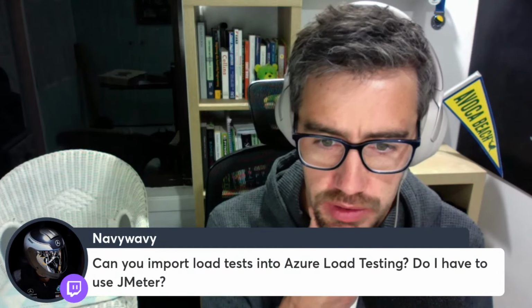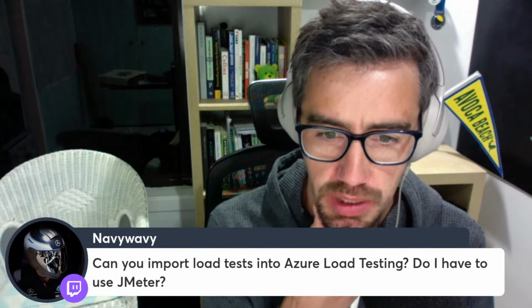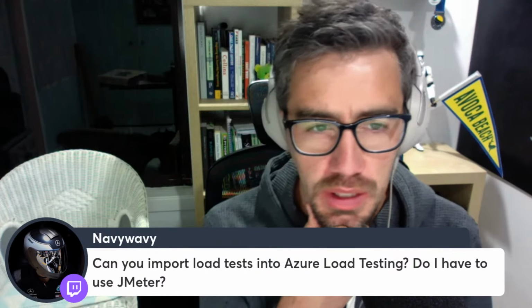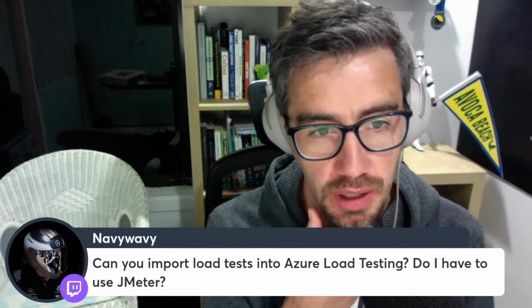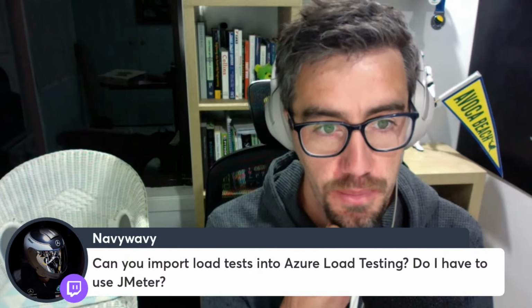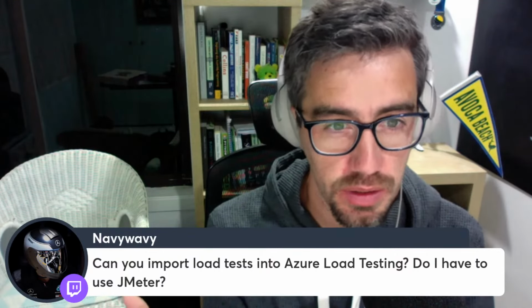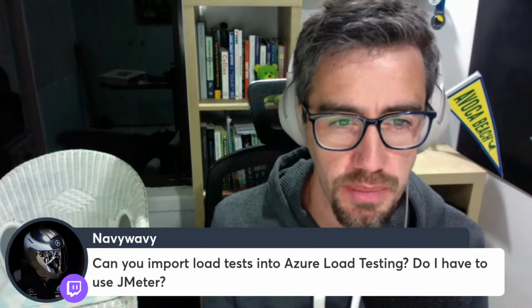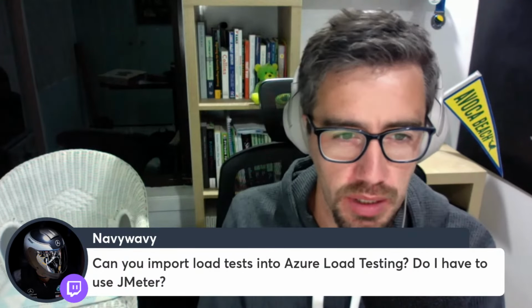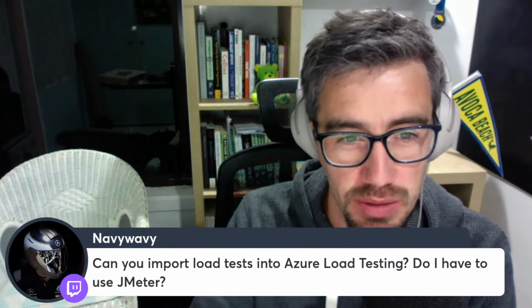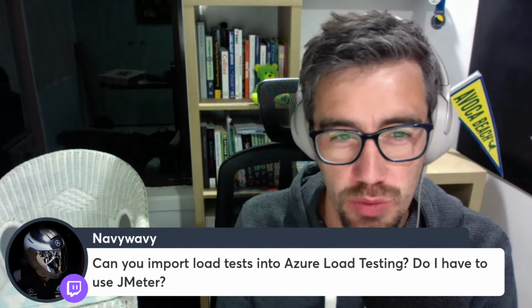Can you import load tests into Azure Load Testing? Do I have to use JMeter? Yeah, so with Azure Load Testing, you need a JMeter test. If you've got a JMeter test already, then you can import that into Azure Load Testing. When you're setting up your Azure Load Testing environment, you can upload an existing JMeter script. If you've got a load test written in another tool, it depends.